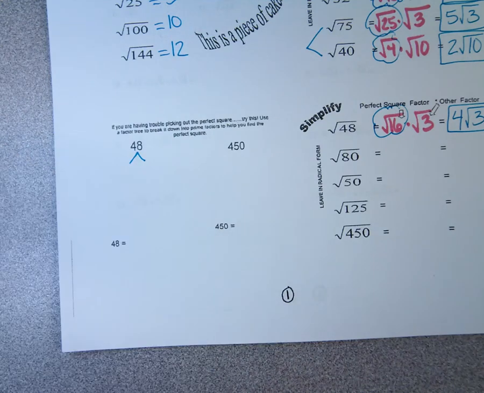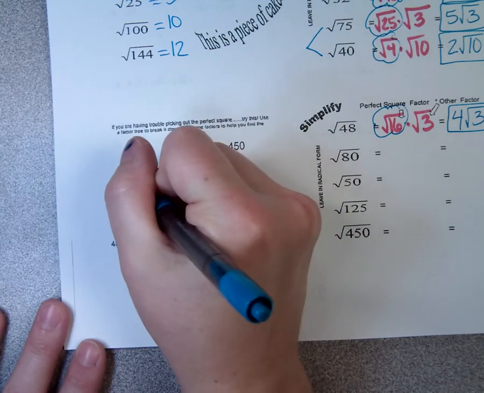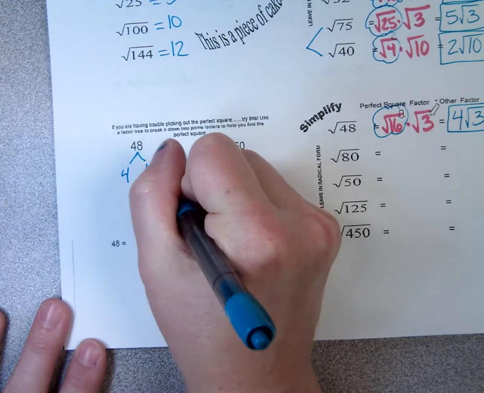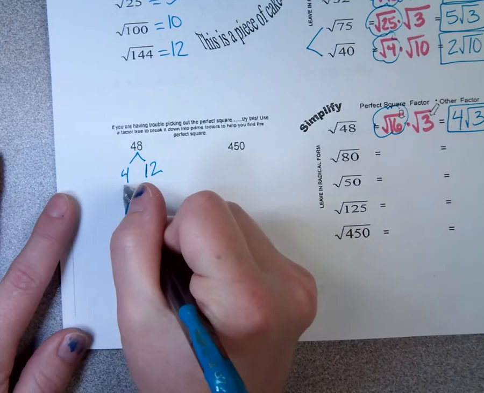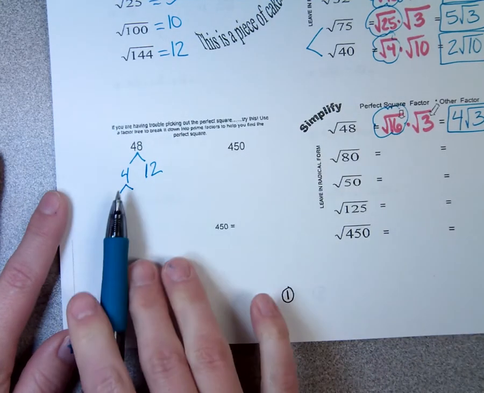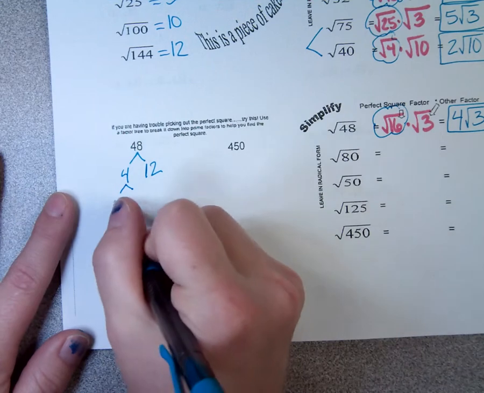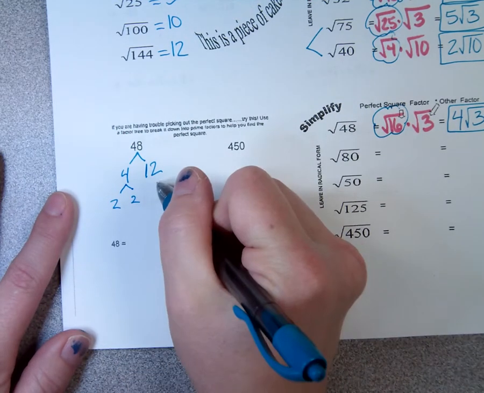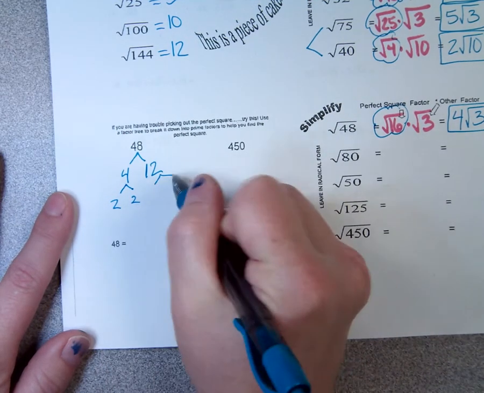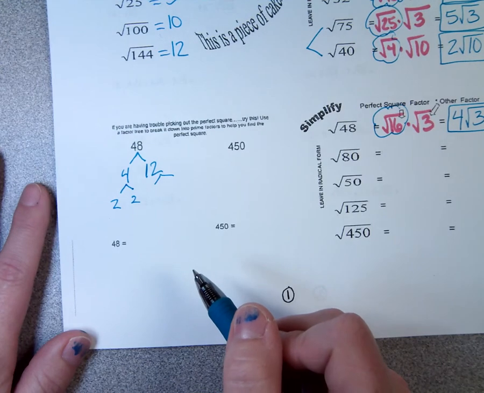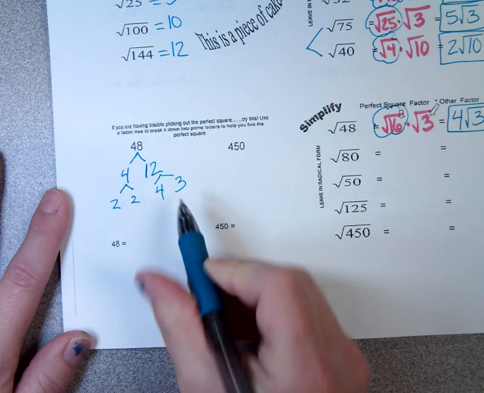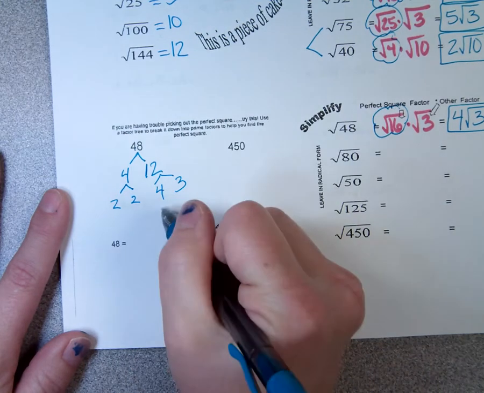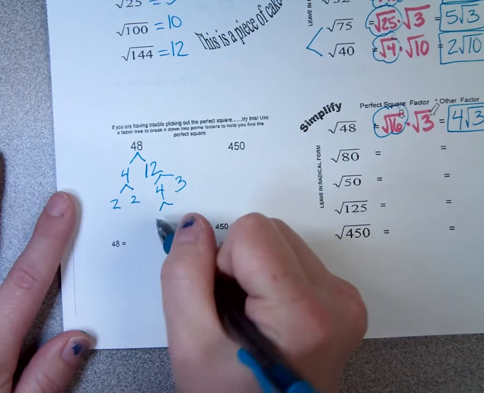Okay, so the thing about this little tree diagram is you don't have to use the perfect squares that we were using before. You can, but you don't have to. And then I keep breaking them down until I can't break them down anymore. What goes into 4? 2 and 2. 2 and 2. Okay, so now I need to break down the 12 because these don't go anymore. Not 6 and 6. Oh, 3 and 3. Not 4 and 3. Okay. And now I can't break down the 3 anymore, but I can break down the 4. What can go into 4?